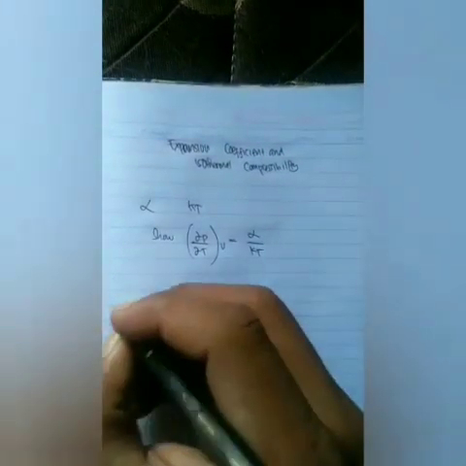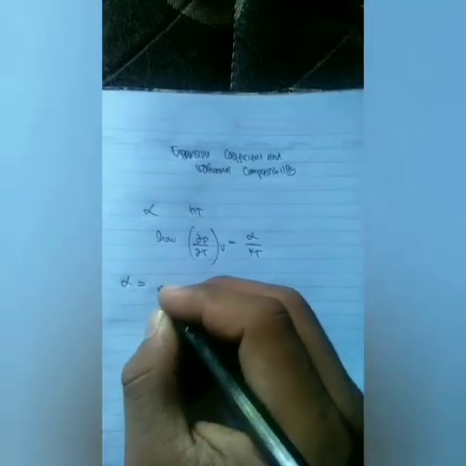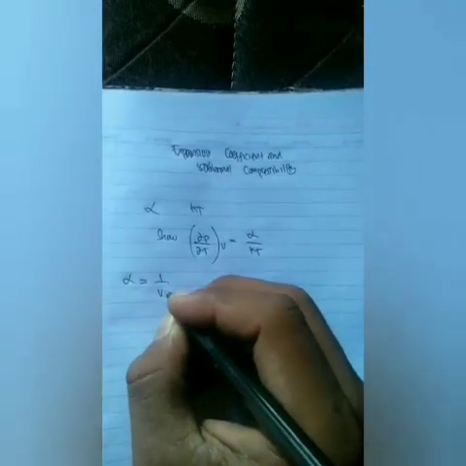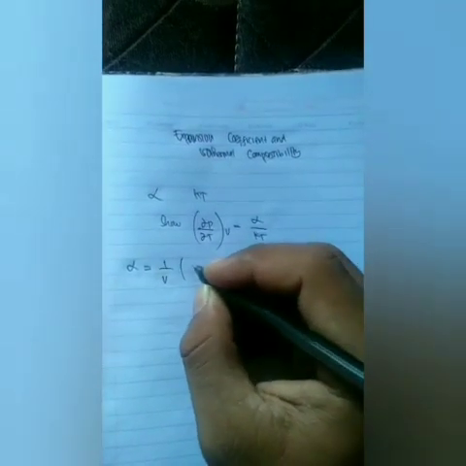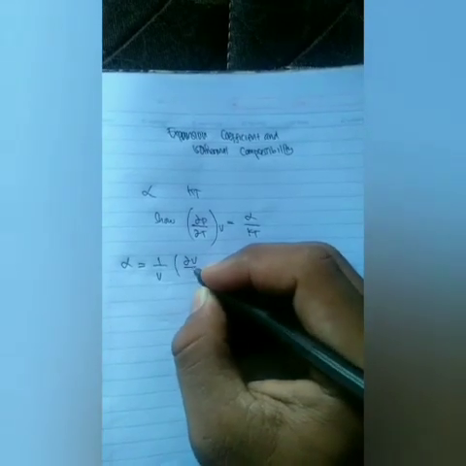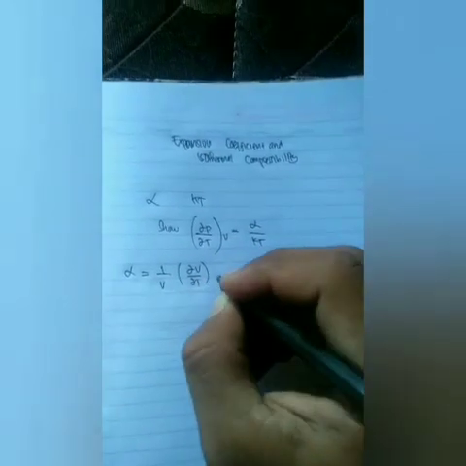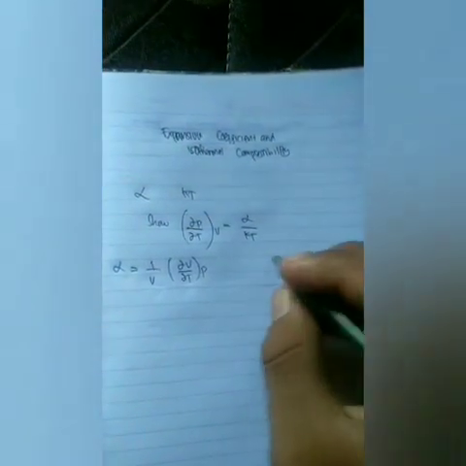Recall that alpha is equal to 1 divided by volume times the derivative of volume with respect to temperature at constant pressure.